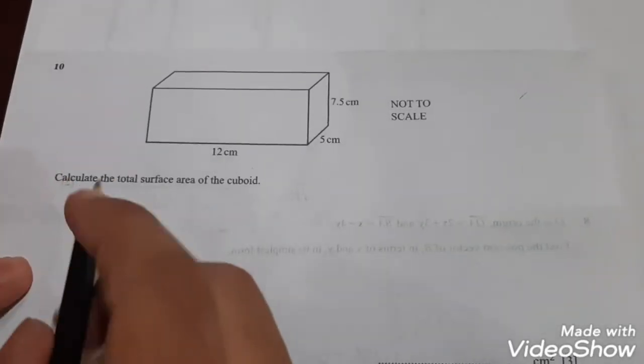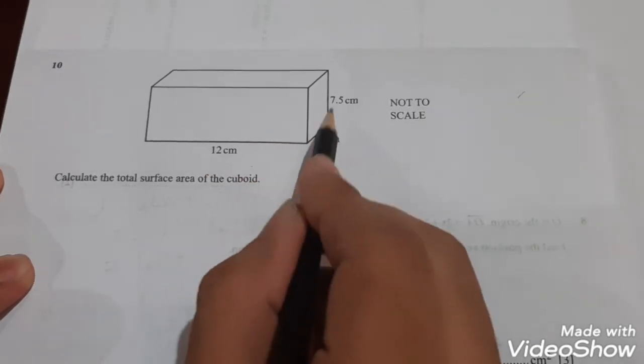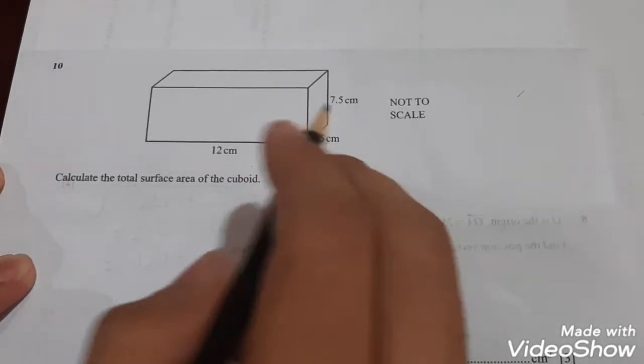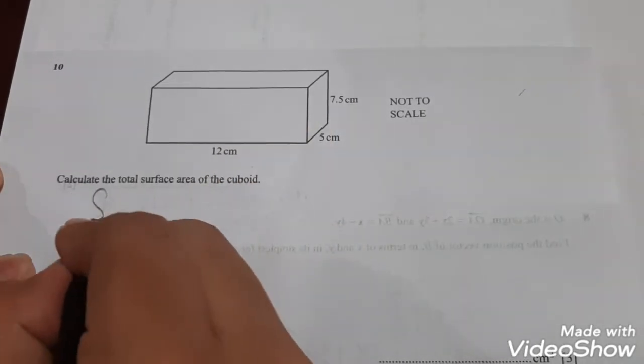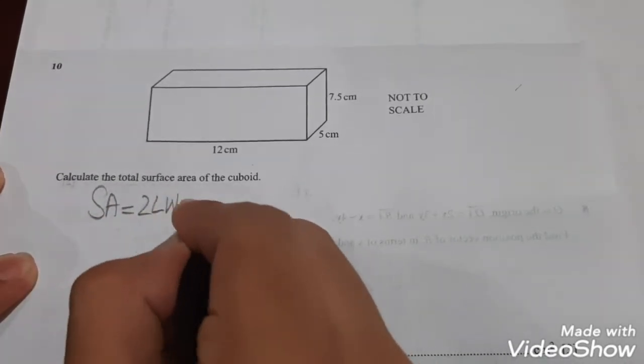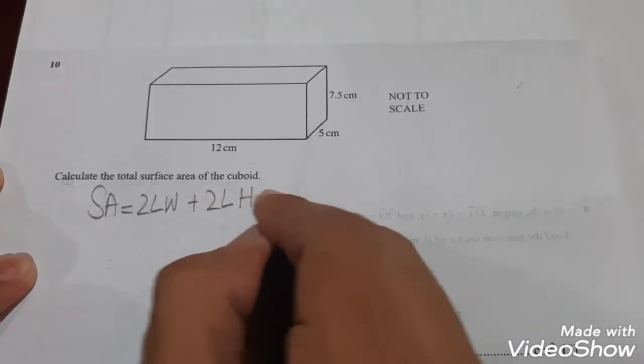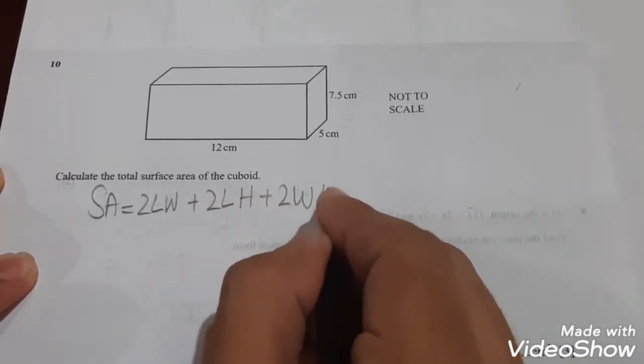Question 10 states calculate the total surface area of the cuboid, which is 12 cm, 5 cm and 7.5 cm. So the formula to calculate the surface area is 2LW plus 2LH plus 2WH.